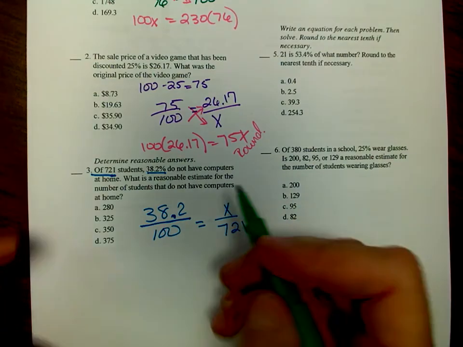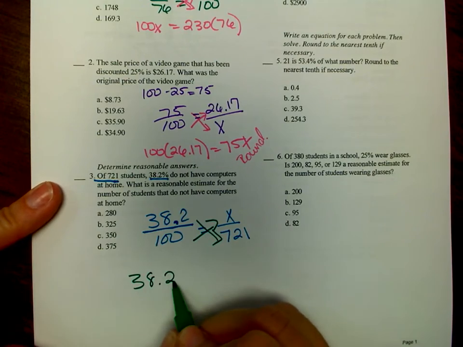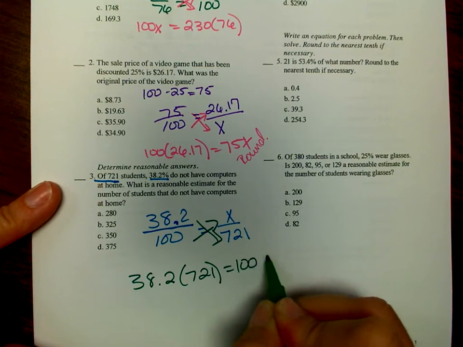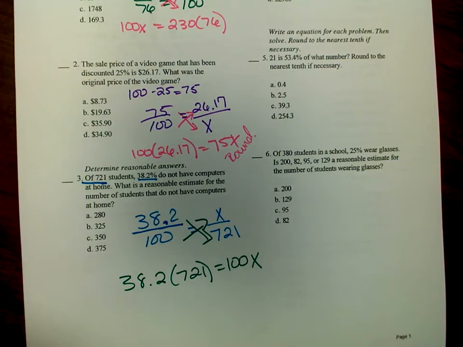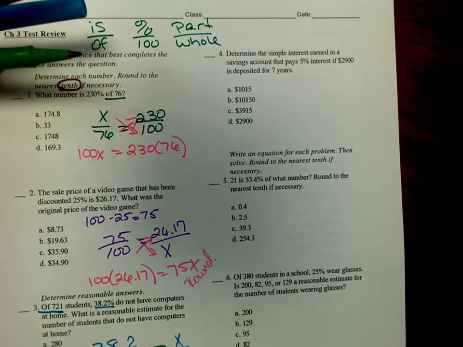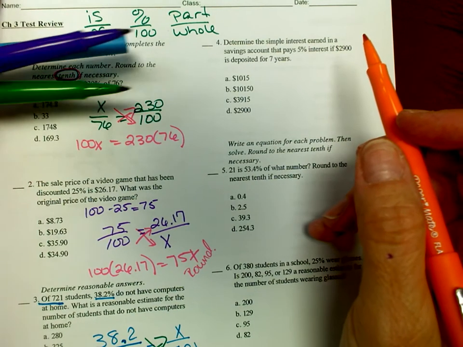Okay, so cross product, 38.2 times 721 equals 100x. Solve for x. Be very careful with your use of your decimals, guys. Round to the nearest tenth.